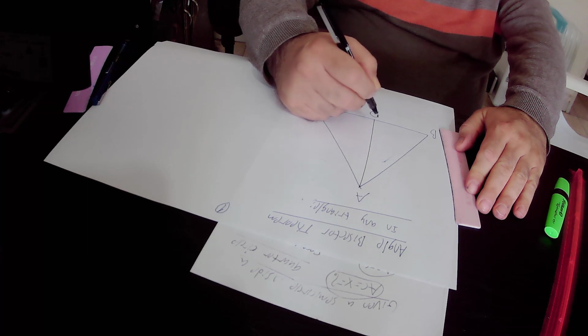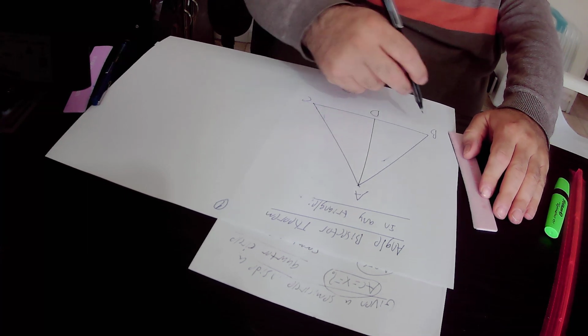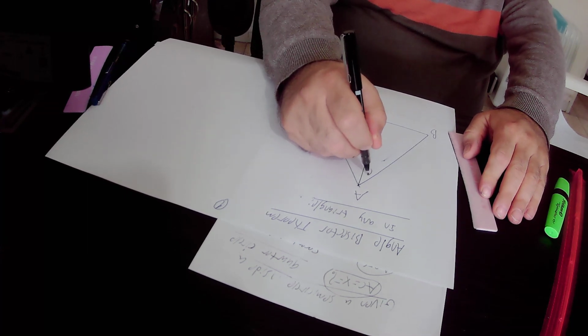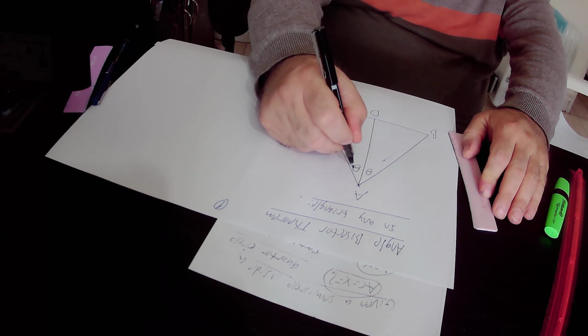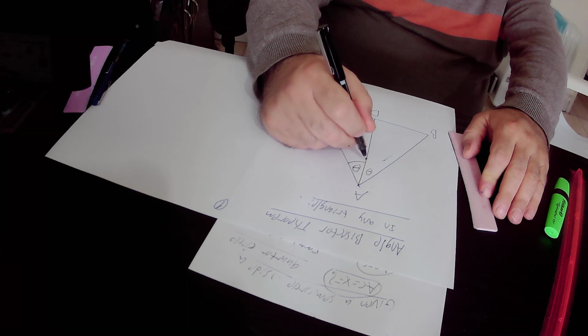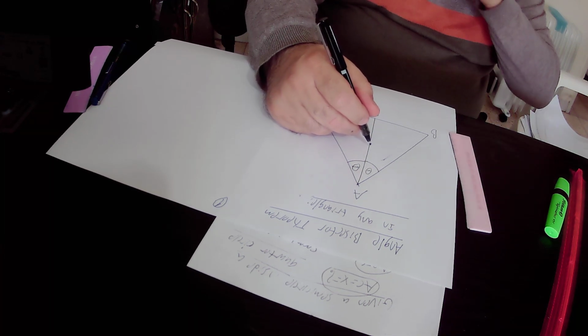Because line segment AD bisects angle BAC, that is to say, it divides angle BAC into two halves, each half equal to theta, AD is defined as the angle bisector of triangle BAC.